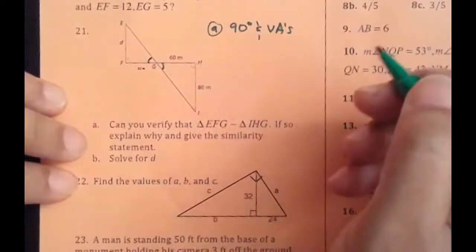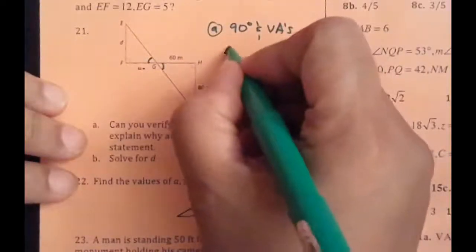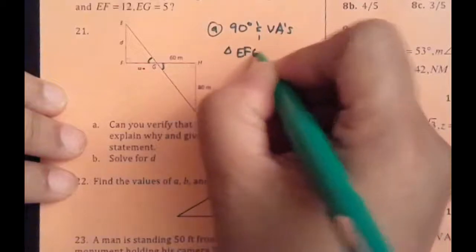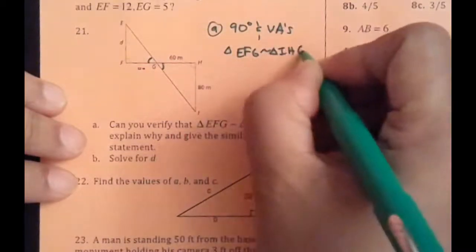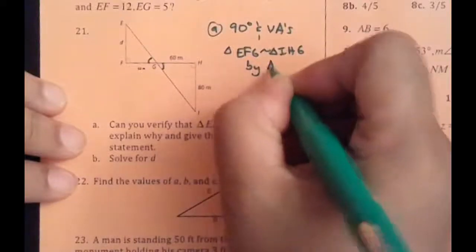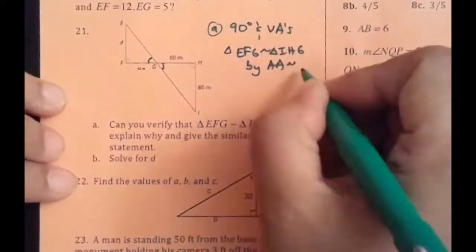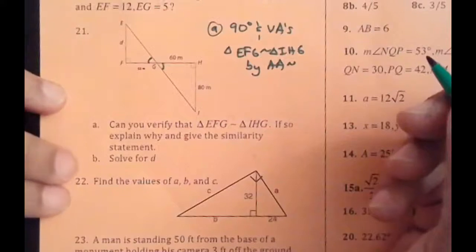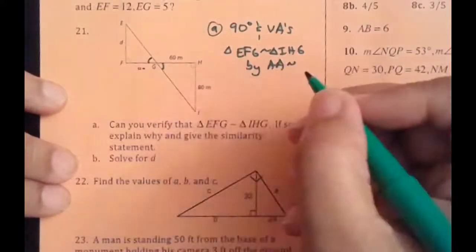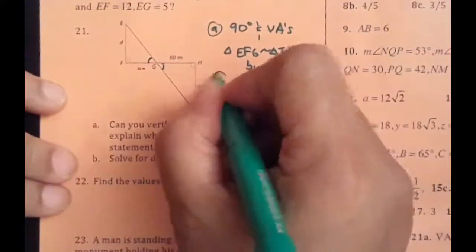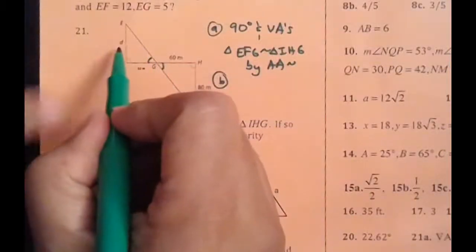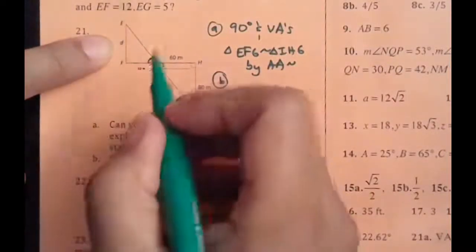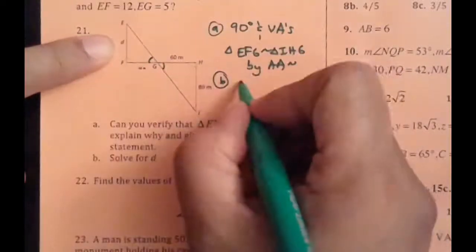And for part B, we're solving for D. So to solve for D, which is this length right here, we're going to go ahead and set up a proportion. So I'll start with D. D is going to be over, and the side that it goes across with that is 80, equals this side, which is, I think that says 52, and that goes with the 60.